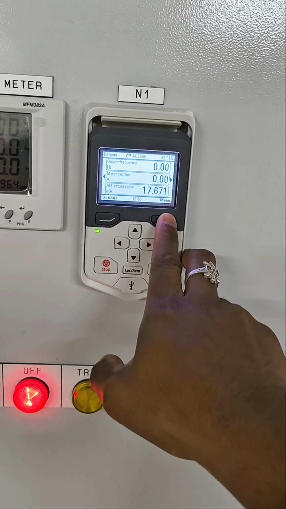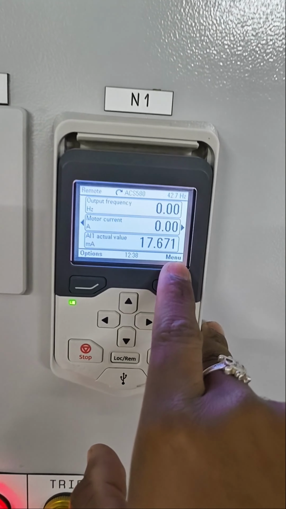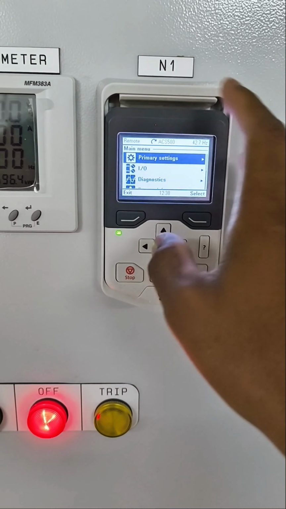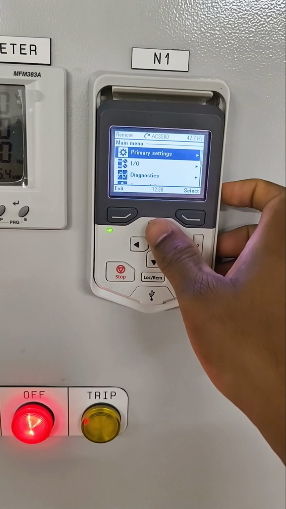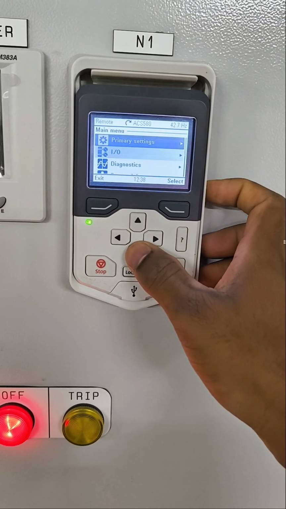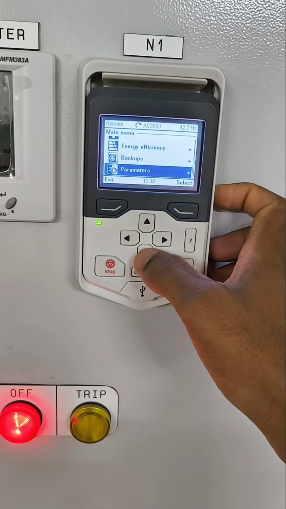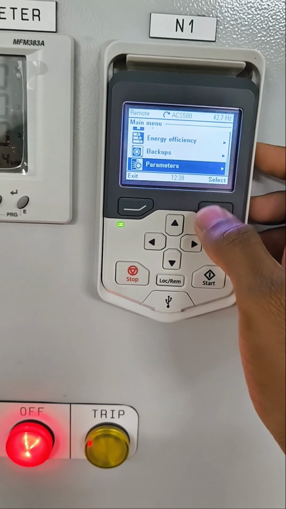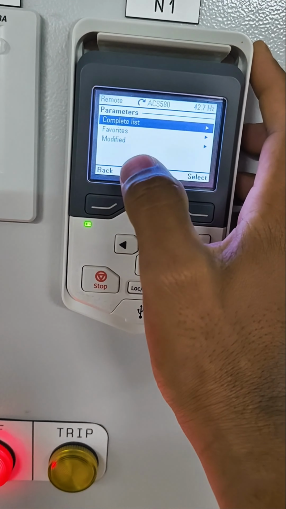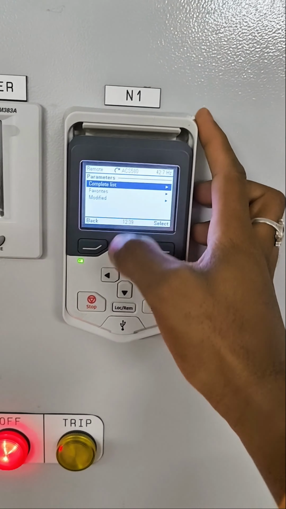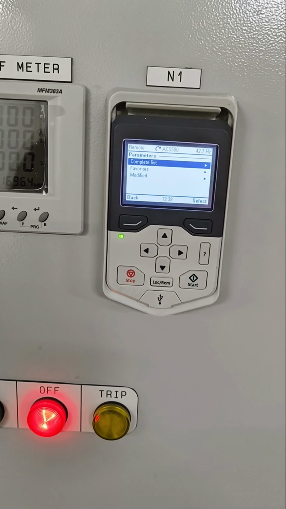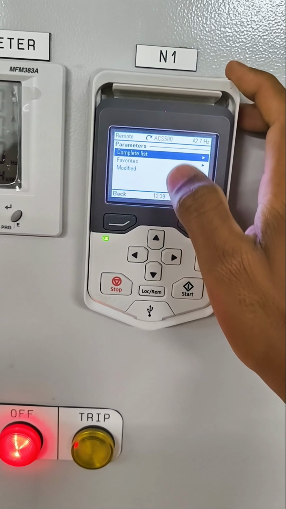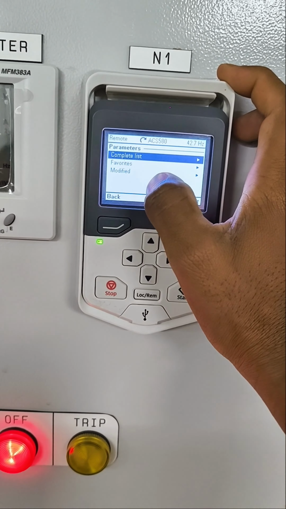First of all, click on the menu, selecting the menu option by clicking the right enter button. A new interface will come after clicking this menu button. Here we will get a lot of options like primary settings, IO, diagnostics, and we need to scroll down to the parameters. Now press enter on the parameters and go inside the parameter section. In this interface, we will see 3 options. The first one is the complete list, the second is favorites, and the third is modified. Now we have to go inside the complete list by clicking on select.